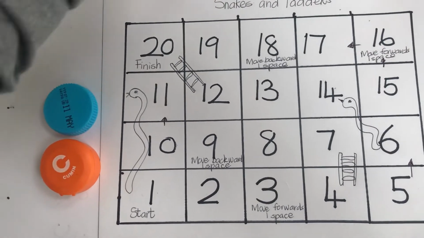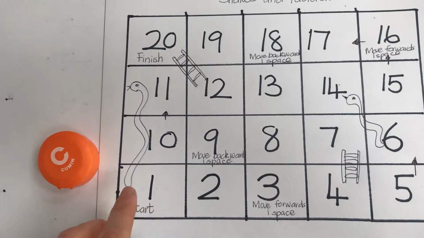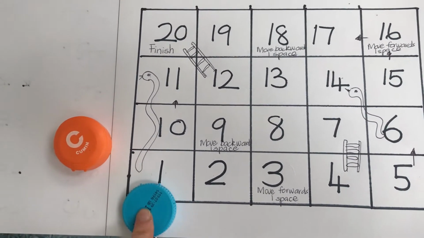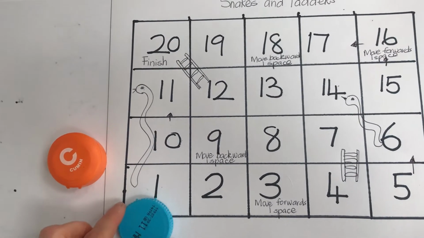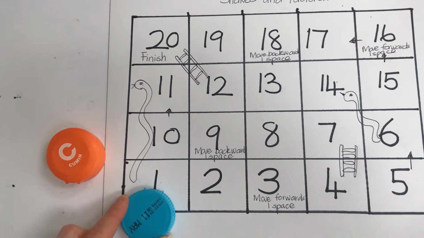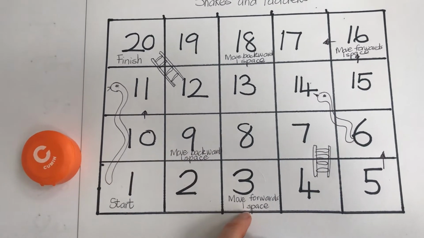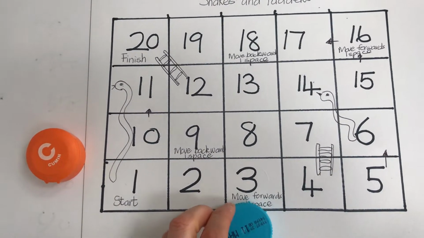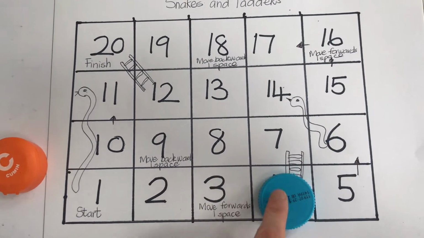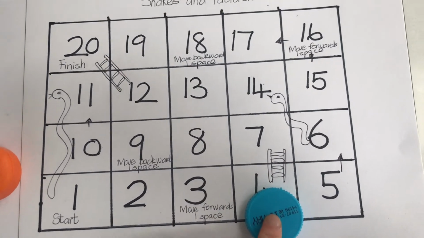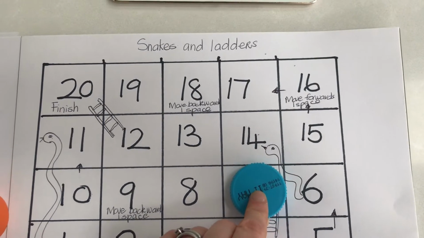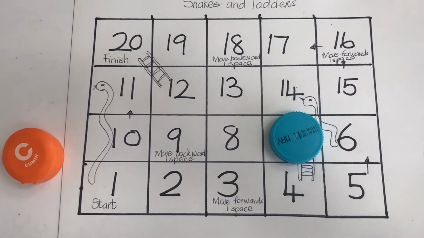So first one, 3, so I'll go first. So this is good because next year they'll be doing adding on a number line, so they need to be able to know how to move their counter. So it's 1, 2, 3. Oh, move forwards 1 space. So if I go forwards a space, look what I've landed on, the ladder. And what do I do now? Oh, I go the whole way up to 7.